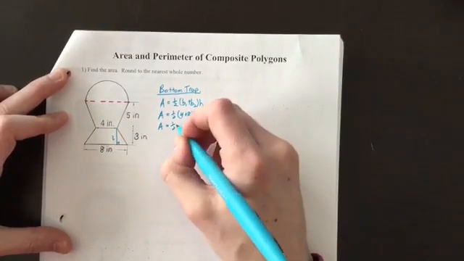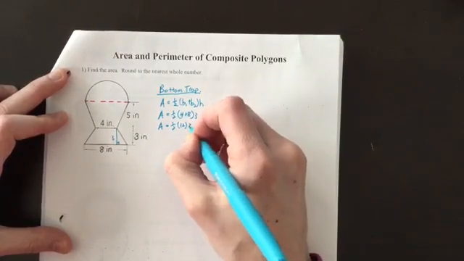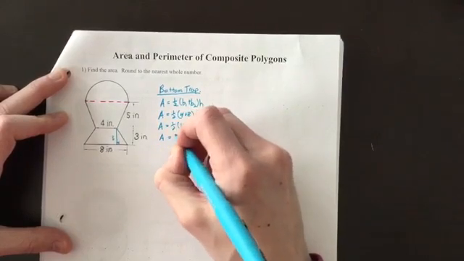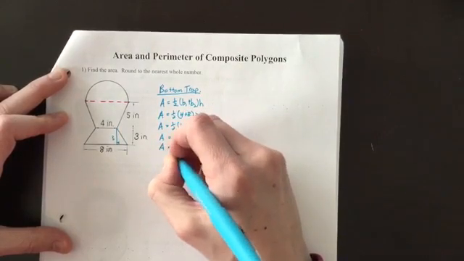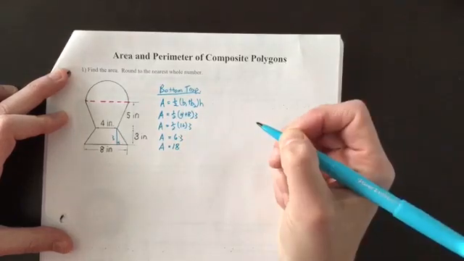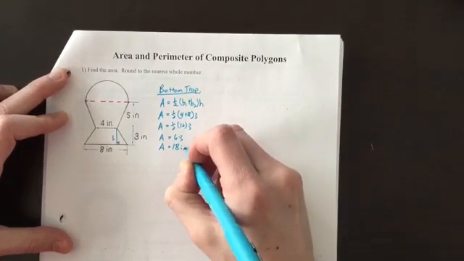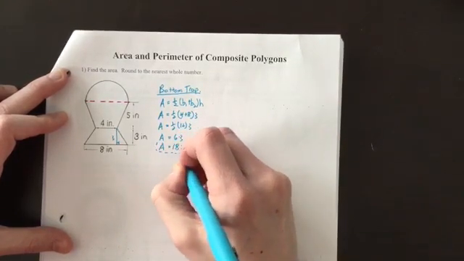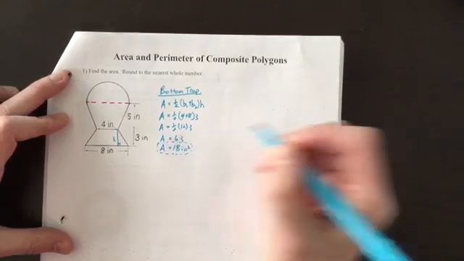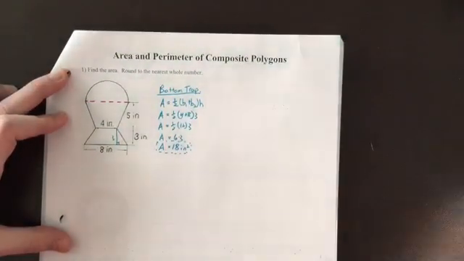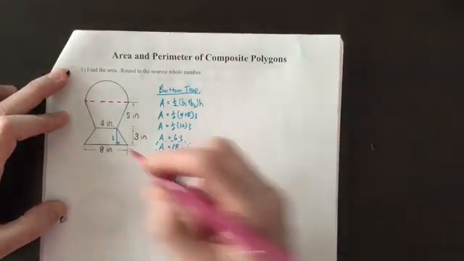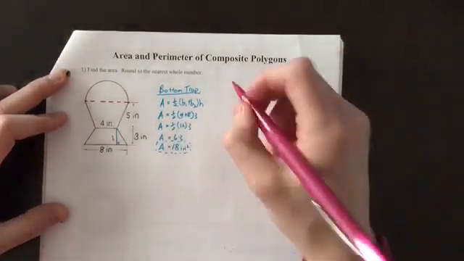Okay, 1/2 times 4 plus 8 is 12. Half of 12 is 6. And 6 times 3 is 18. Okay, so our area of that bottom trapezoid is 18 inches squared. I'm just going to put dotted lines around it so I see that it pops. It's not my final answer though. As we go to figure out our top trapezoid now.